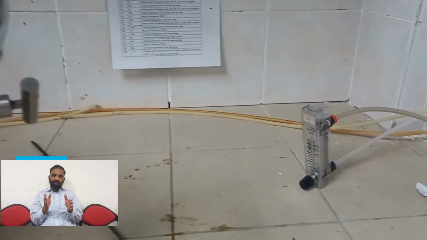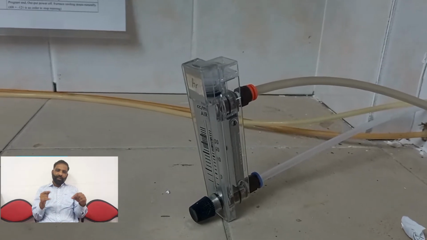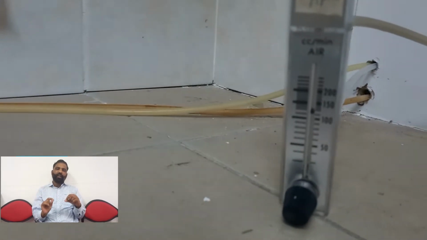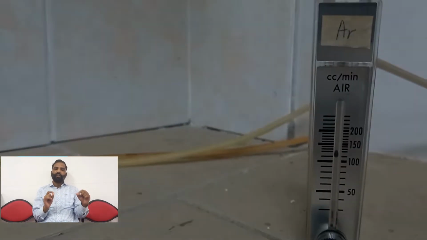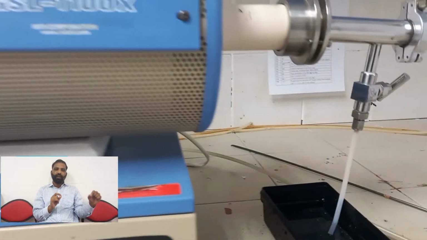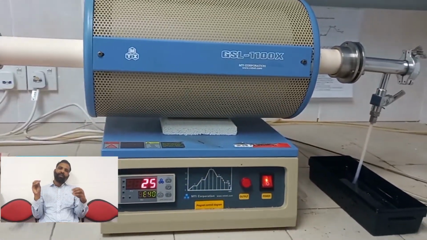For the standard operating conditions of the solution treatment, you run the argon gas from the control room. When argon gas flows, you must make sure the flow rate is around 50 ml per minute or 100 ml per minute. After that, we will close it.